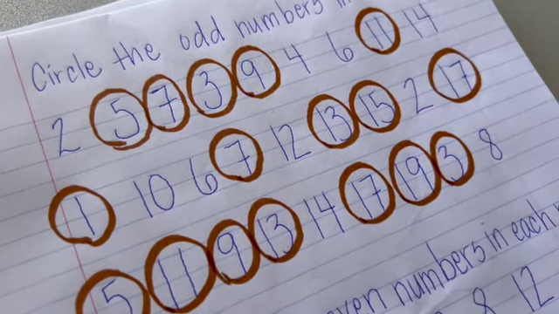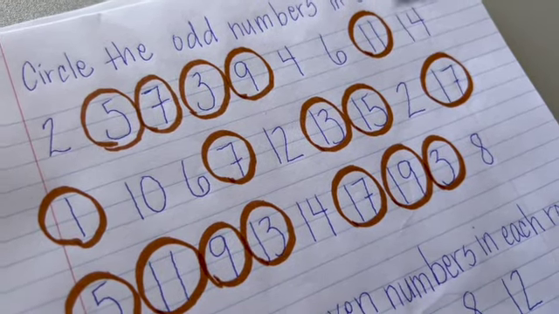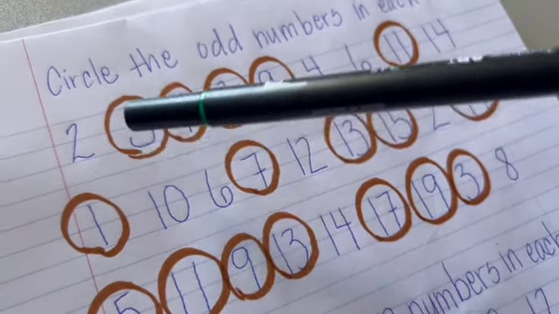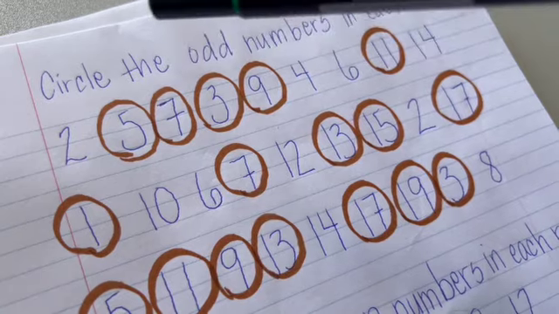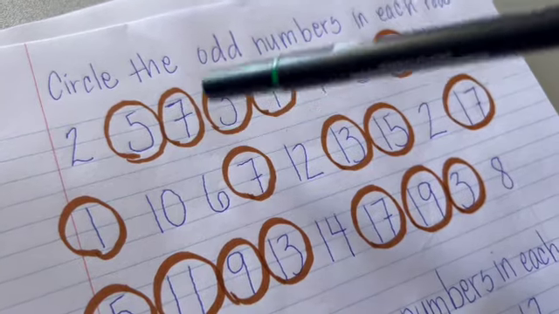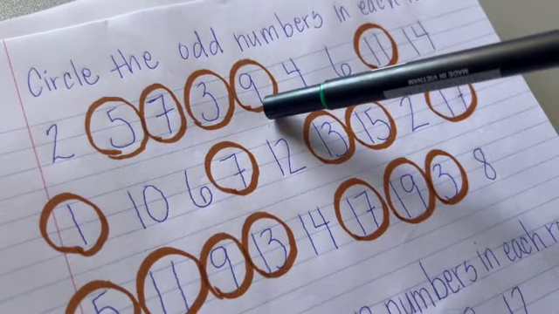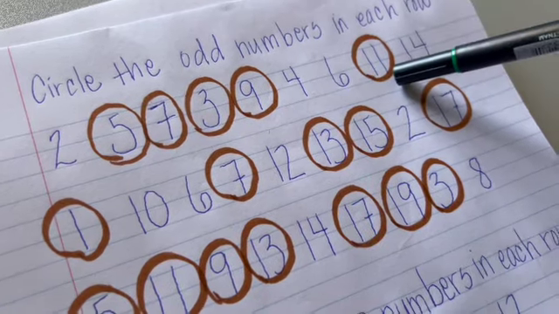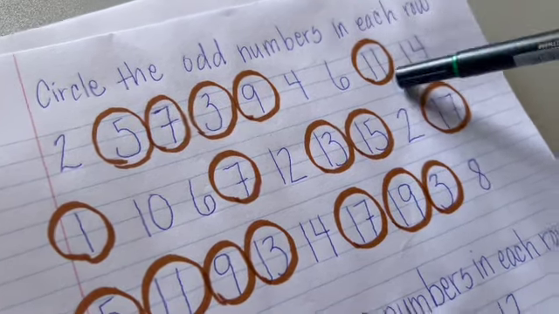That means that only 1 and the number itself divide into them. So 5 doesn't divide into anything else except 1. And the same goes for 7, because it will always be 7. There's nothing else that's going to make it less than 7 or less than 3. But 9, if you divide 9 by 3, you get 3. And 11, if you divide it by 1, it's still 11.